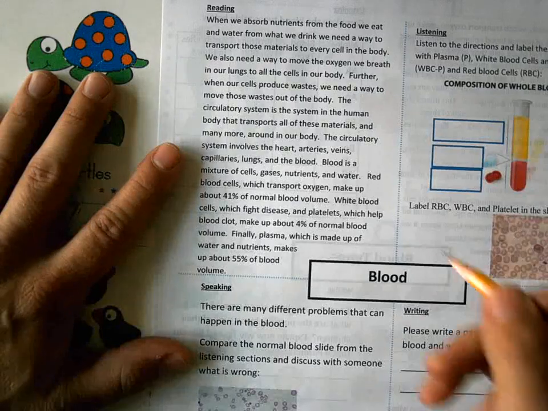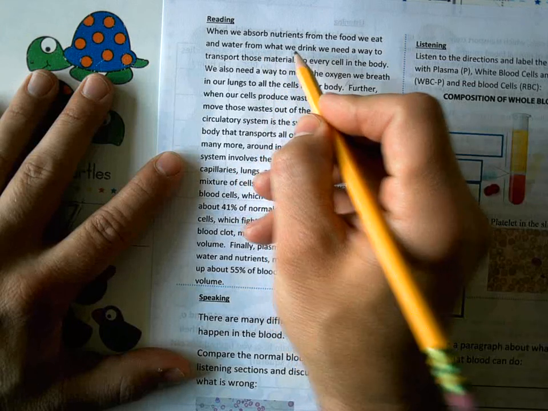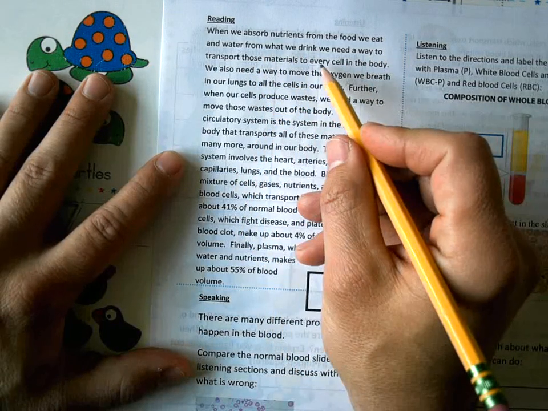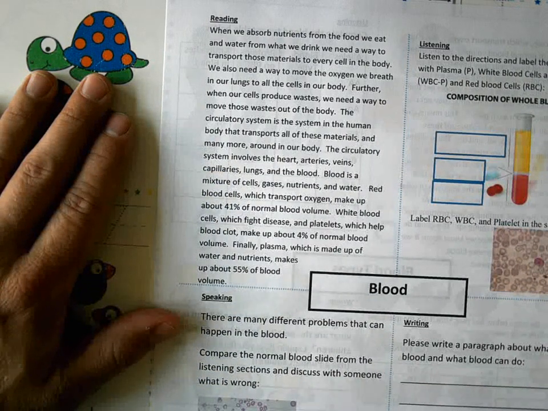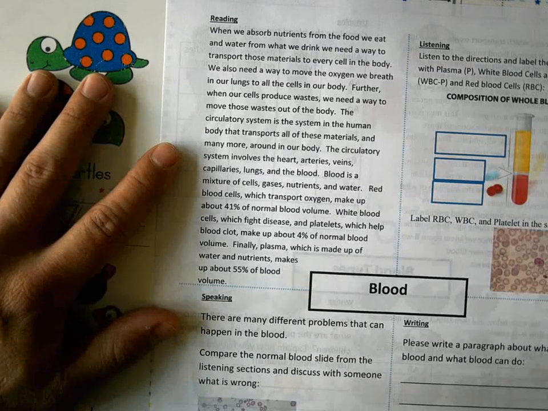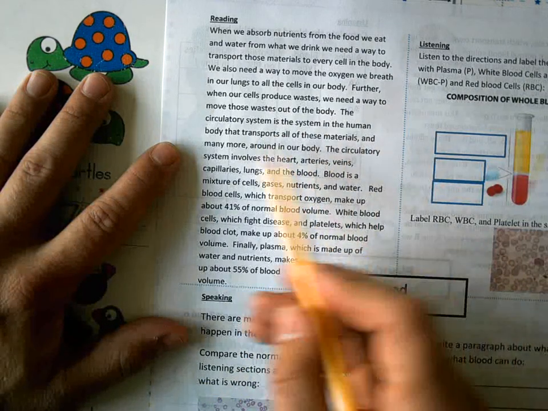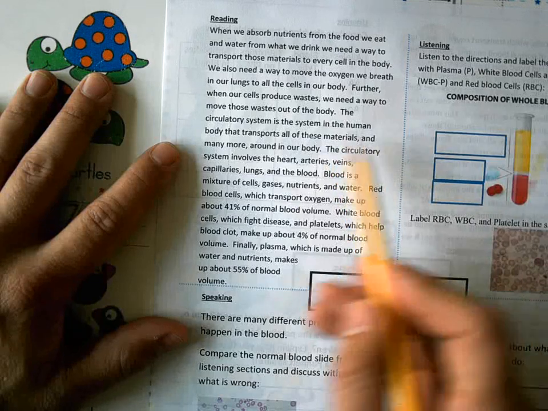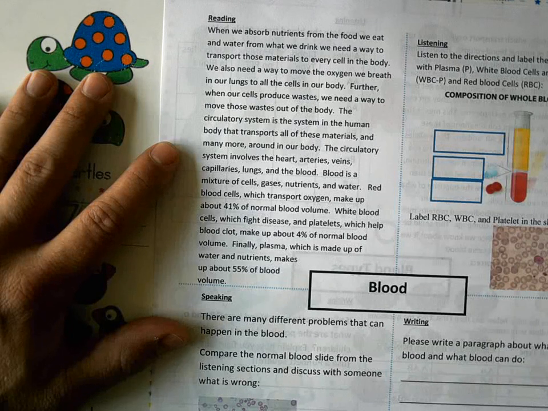Okay, so now after you read through that, let's read through it together. When we absorb nutrients from the food we eat and water from what we drink, we need a way to transport these materials to every cell in the body. We also need a way to move the oxygen we breathe in our lungs to all the cells in our body. Further, when our cells produce waste, we need a way to move those wastes out of the body. The circulatory system is the system in the human body that transports all of these materials and many more around in our body. The circulatory system involves the heart, arteries, veins, capillaries, lungs, and the blood.